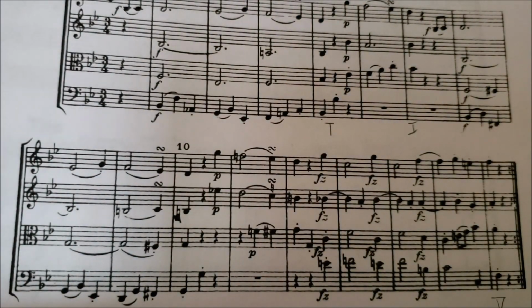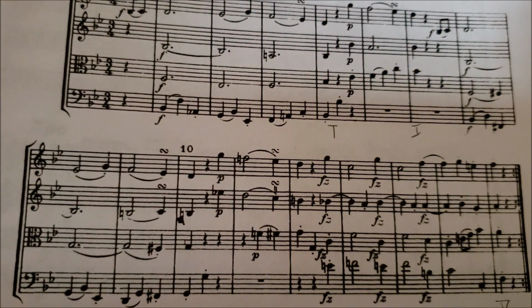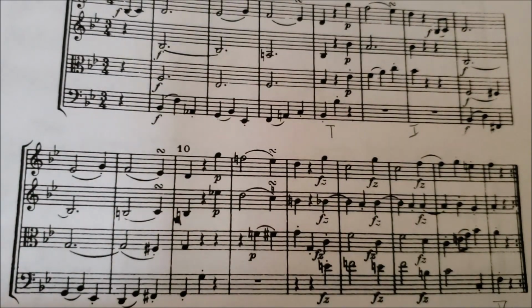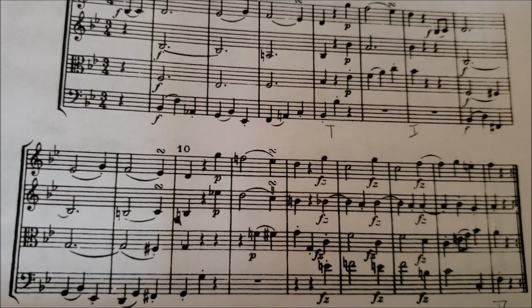So the first example is Haydn's Opus 71 number 1 string quartet in B flat, the third movement. And here we see that the tonic, or the key, is the same in the section 1 as the minuet as in the trio. Now in this one, and I'm not showing off any piano skills, this is just a rudimentary rendition just so you can get an idea of how it's constructed.